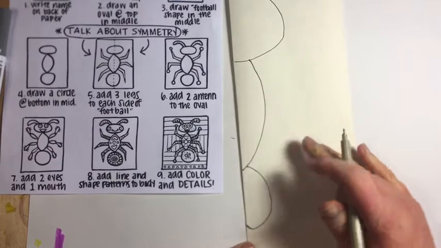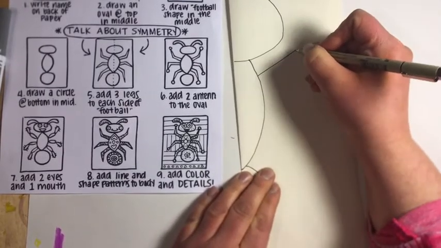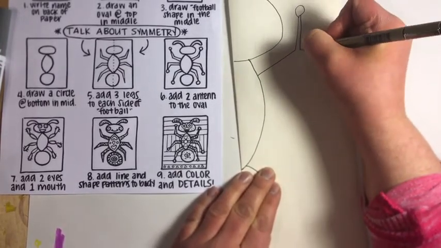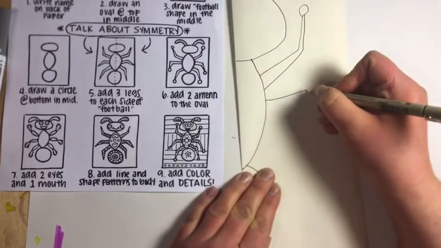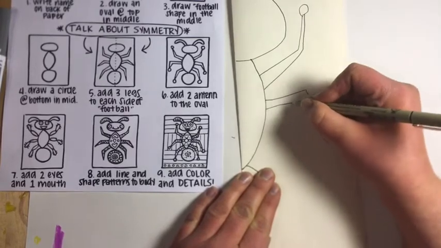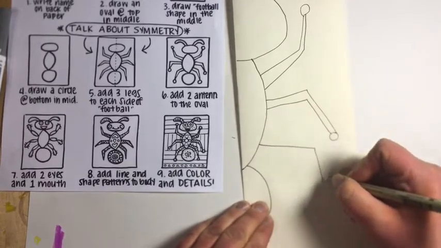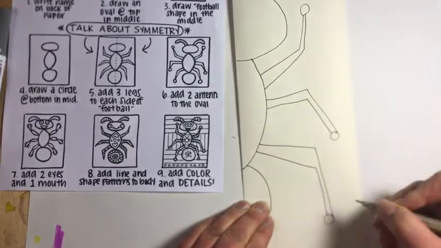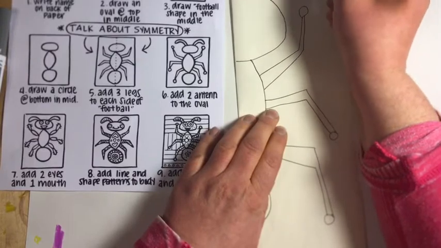Now, we wanna add some legs. Does everybody know how many legs an insect has? All right, if you said 6, you are right. Now, spiders have 8 legs, as you may know. So they are not actually insects. They are arachnids. So, I'm gonna draw my 6 legs here. Okay. I'm gonna draw my antenna.